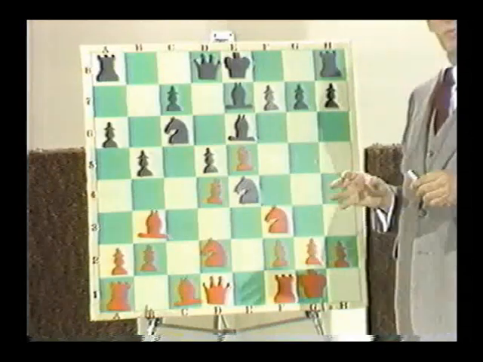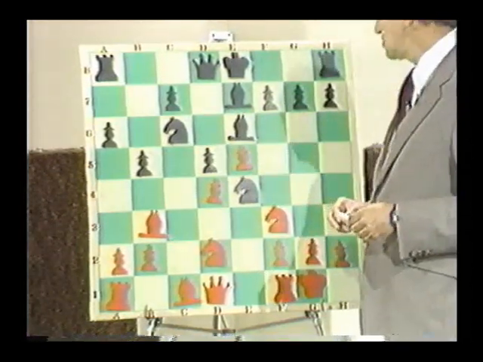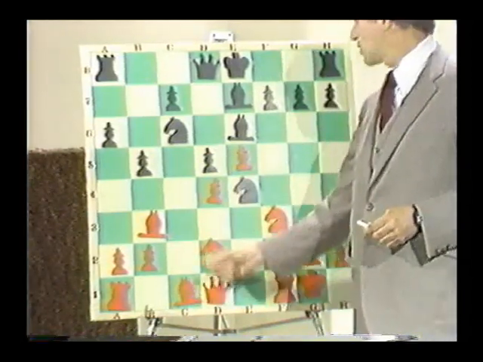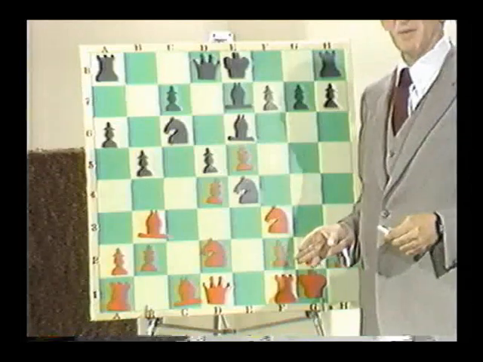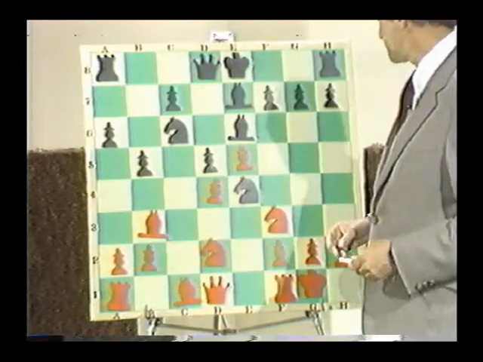Now, what do you do with an open file that has a backward pawn on it? What you do is you put your rooks on it, double your rooks on it, and go for the attack on the backward pawn. You follow that? Let me show you how it may work.